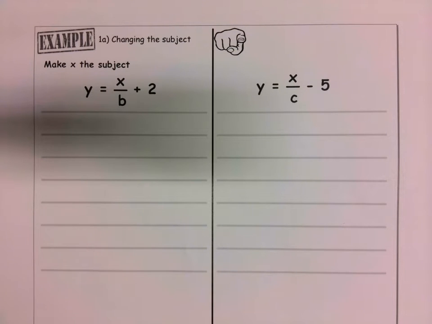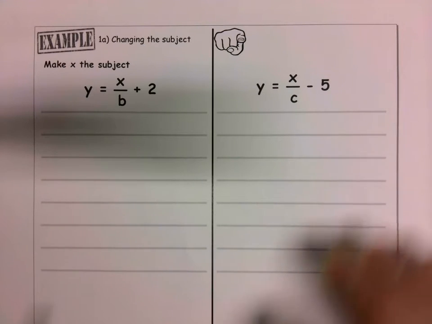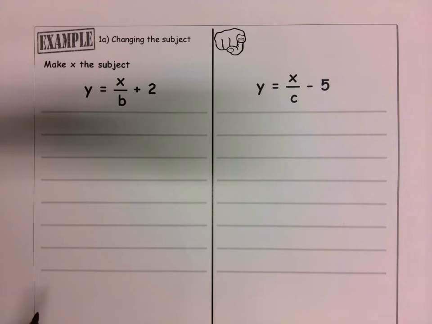Okay, so welcome to changing the subject or rearranging the formula. So we're asked in this question to make x the subject, and the first thing we need to understand about changing the subject or rearranging formulas is the order in which we're going to do the rearranging.